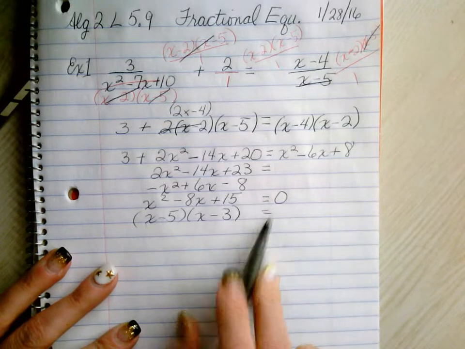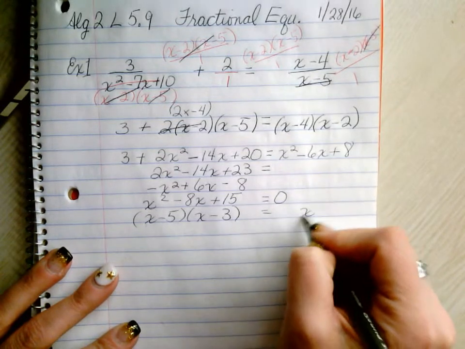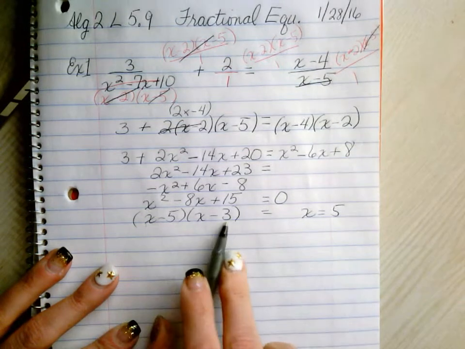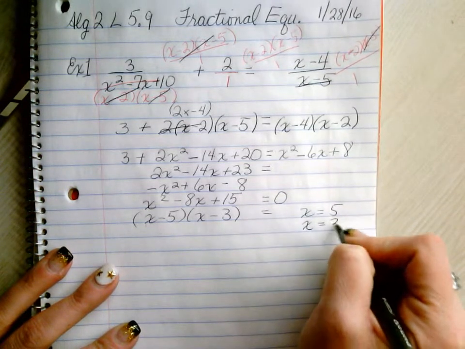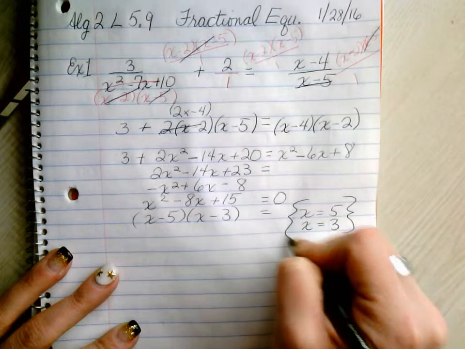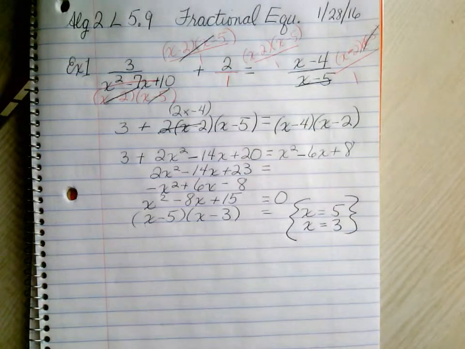So x minus 5 is 0, so you're apt to say, well, x equals 5. X minus 3 is 0, x equals 3. And you're probably ready to say that is your solution set. The problem is, folks, that we cannot have a denominator that equals 0.